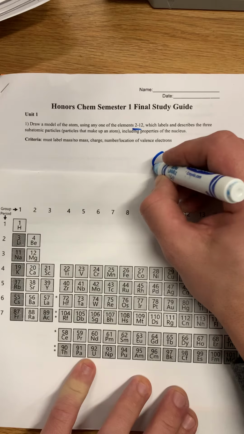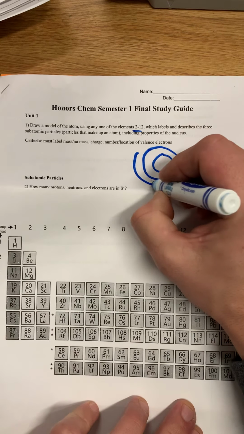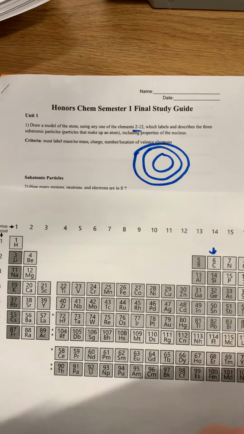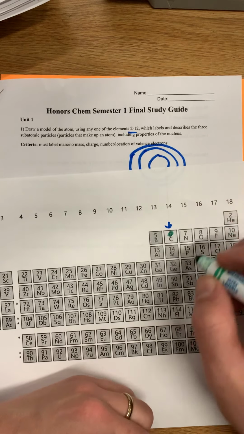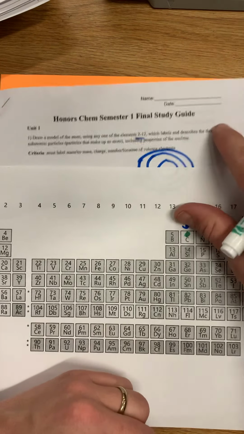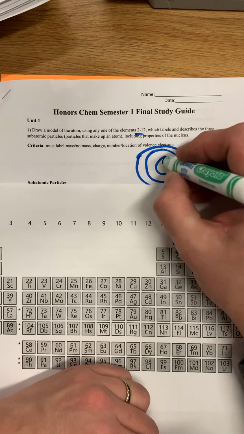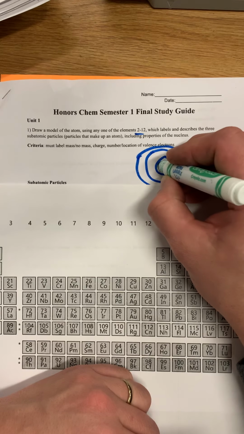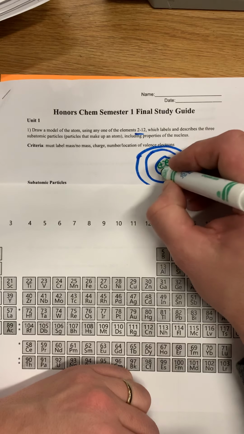Now we have the center of the atom, and then we have the outer shell of the atom. Okay, so these are my different spots here. So I'm going to draw the protons. I'm going to start with protons because protons are the most fundamental piece of the picture here, right? The entire periodic table is based on the proton.